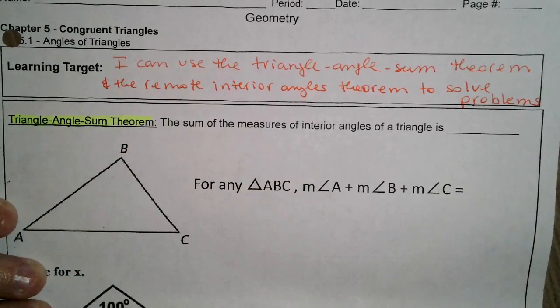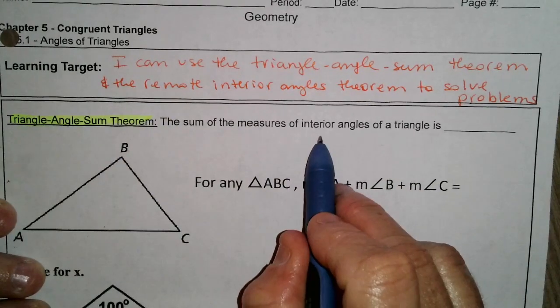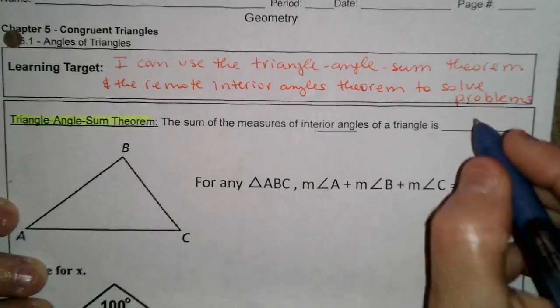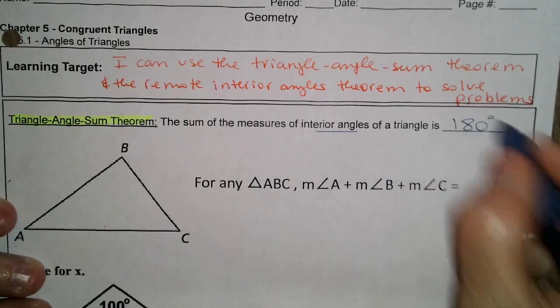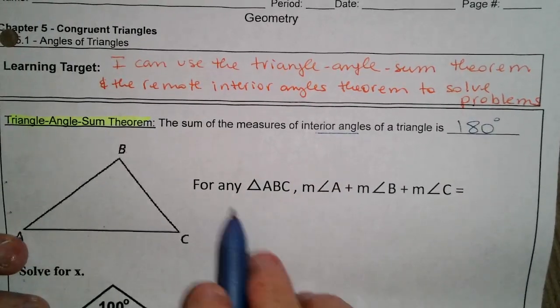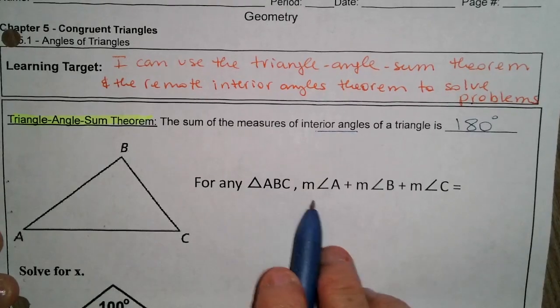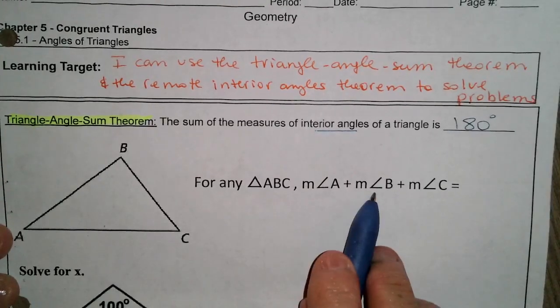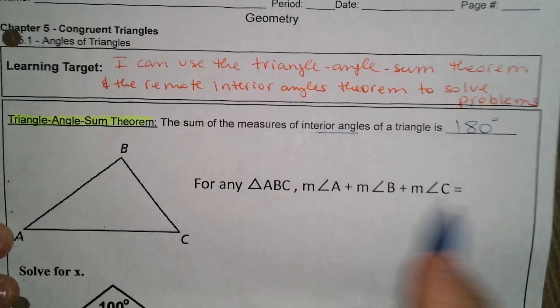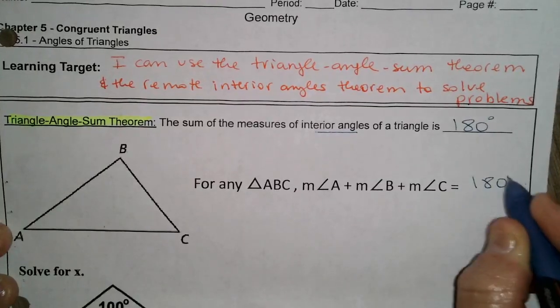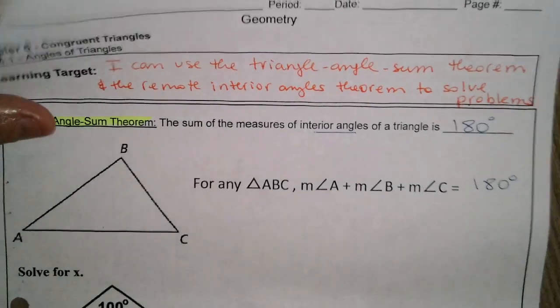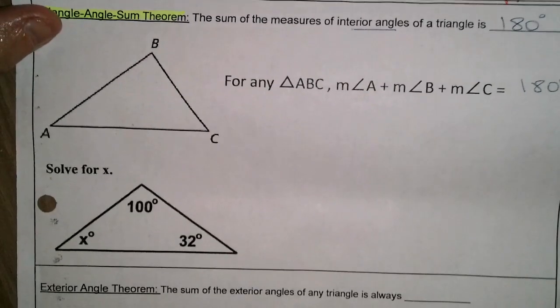It says that the sum of the measures of interior angles of a triangle is equal to 180 degrees. So for any triangle ABC, the measure of angle A plus the measure of angle B plus the measure of angle C is equal to 180 degrees. Okay, so let's look at an example here.